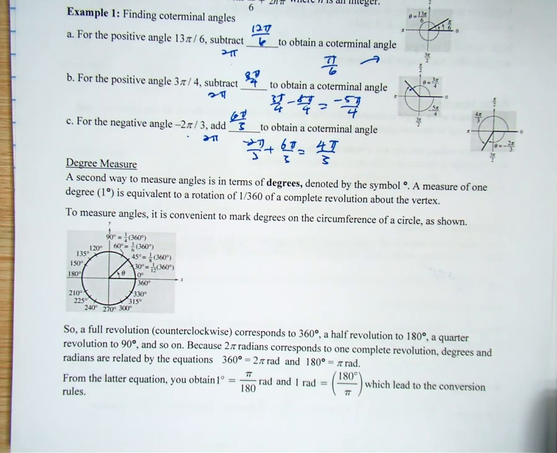Degrees. The second way to measure angles is in terms of degrees, denoted by the little degree symbol there, whatever you want to call it. 1 degree is equivalent to a rotation of 1/360th of a complete revolution. To measure angles, it's convenient to mark degrees on the circumference of a circle as shown below. Okay, we know all this stuff here. 360 is a full circle, a half one is 180, a quarter is 90. Okay?